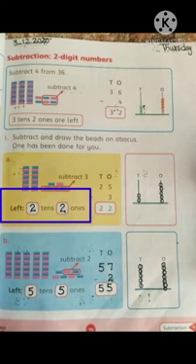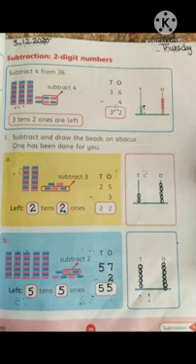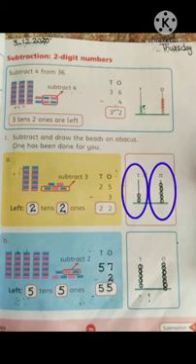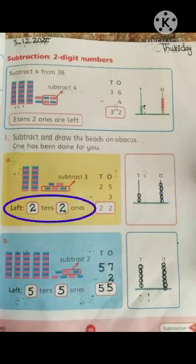In 22 we have 2 tens and 2 ones. Now students, let's see the same question on the abacus. In the question we have 25. So students, we have to draw 5 beads in the rod of ones and 2 beads in the rod of tens. And then we have to cut 3 beads out of the ones side. So we have 2 beads left in the ones rod and 2 beads in the tens rod. That shows the same answer which we got here. Let's start our part B.